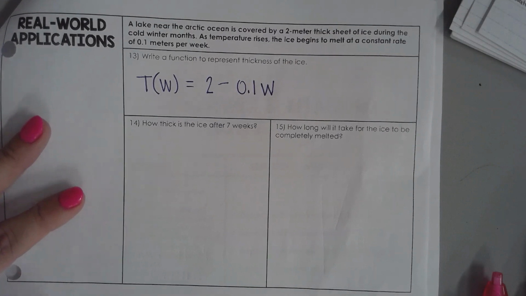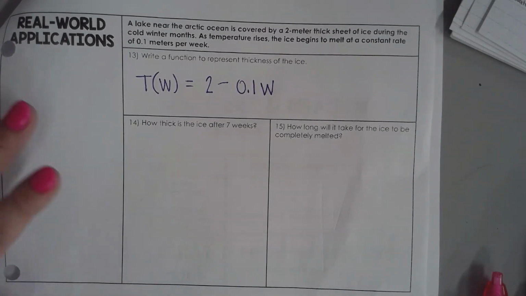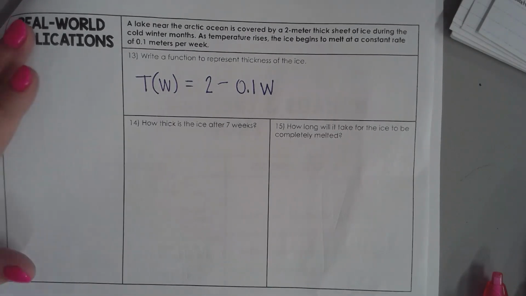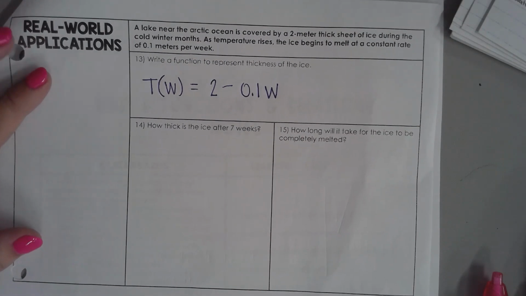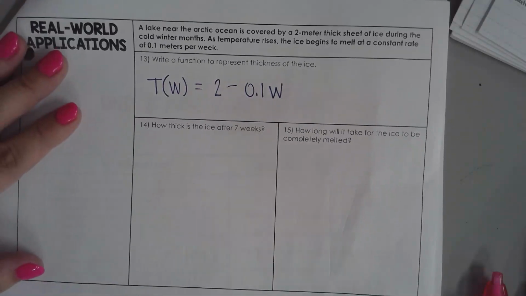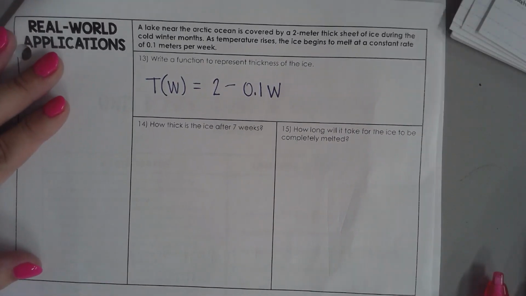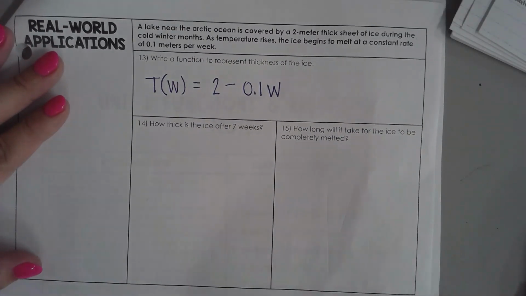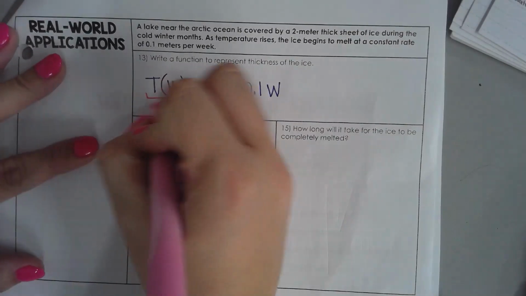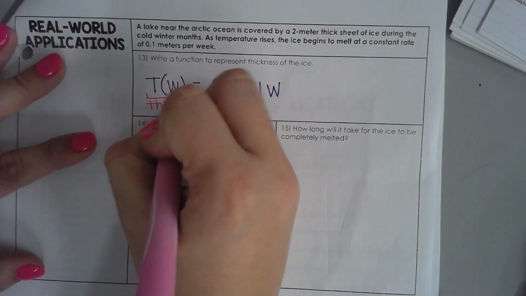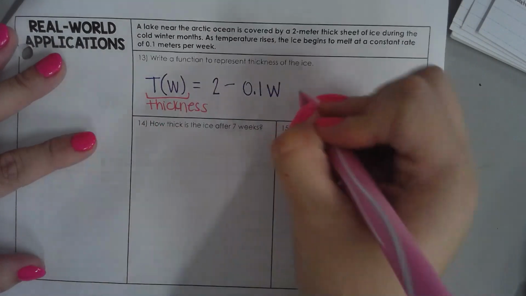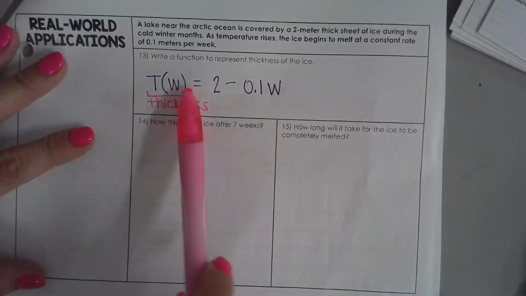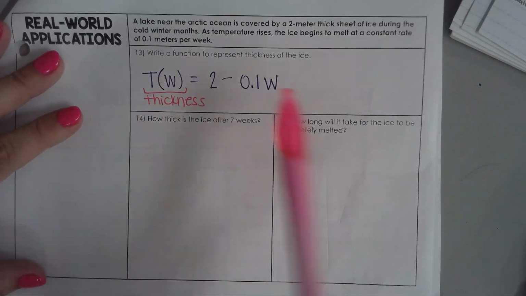So number 14 says, how thick is the ice after 7 weeks? So it's giving us a number of weeks. So you plug in 7 for the W. The front is the thickness. Okay, so it's asking us for the thickness. It gives us the weeks.